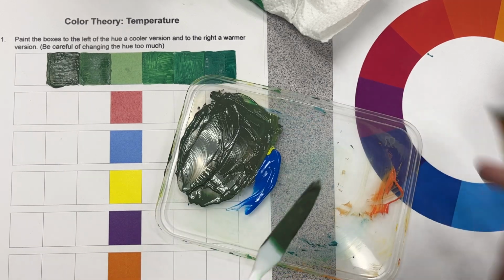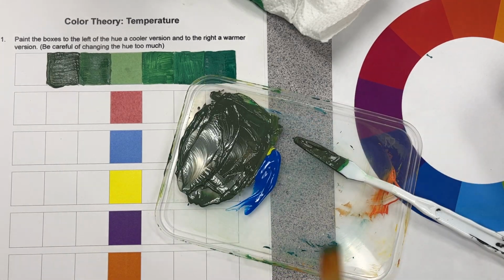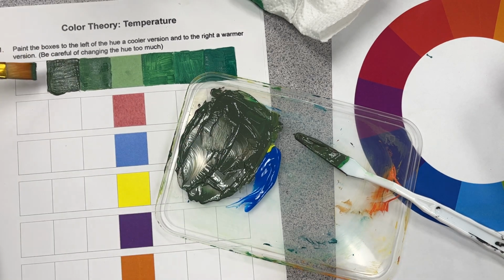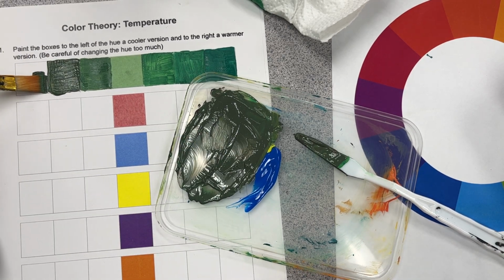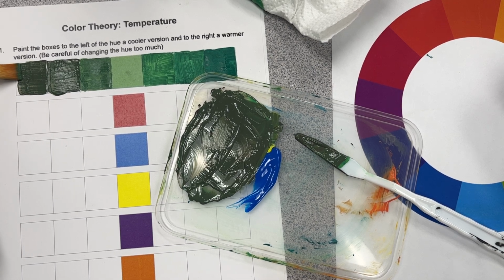And there we go. Should be good. And we'll go ahead and paint that in here. You can see the slight difference in warmth, right? It's a little more brown, which is a warmer color than green.